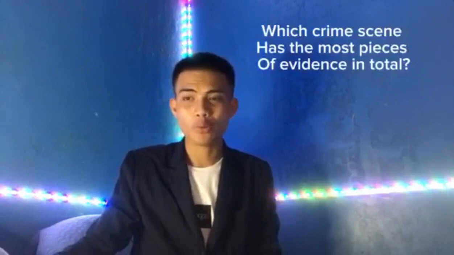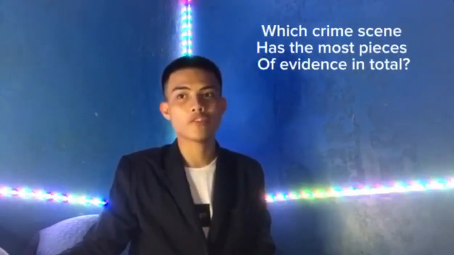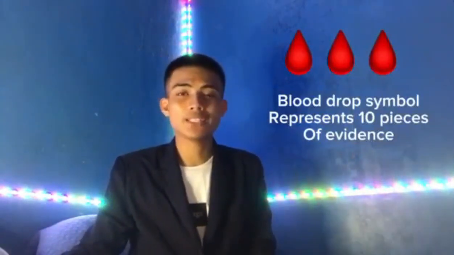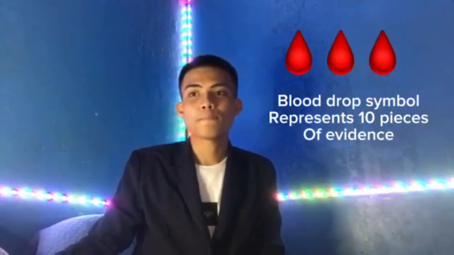So question 1. Which crime scene has the most piece of evidence in total? So as you can see here, the blood has the most evidence found. So it has 3 symbols here. So one of the blood symbols representing 10 pieces of evidence. So 10, 20, 30. So the answer was the crime scene C has the most evidence in total.